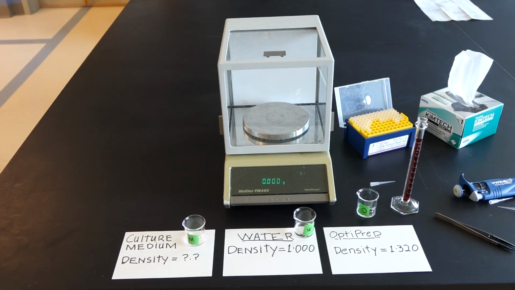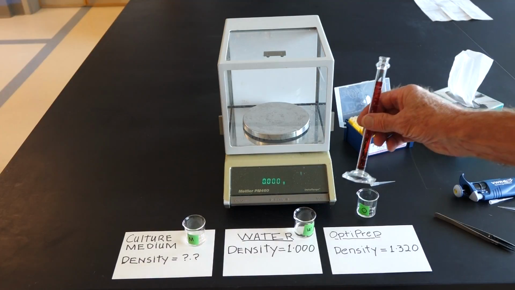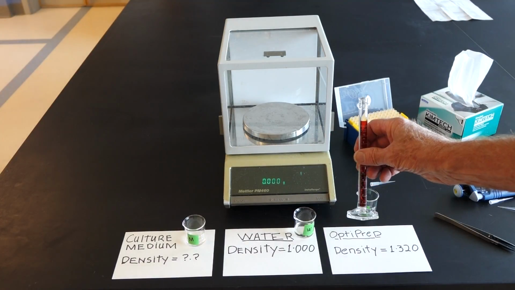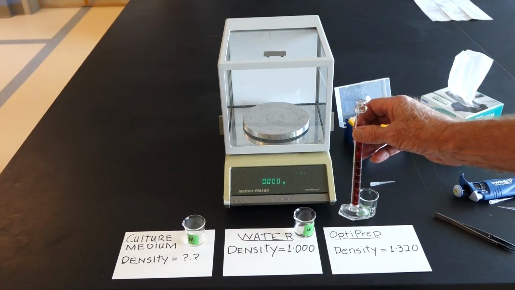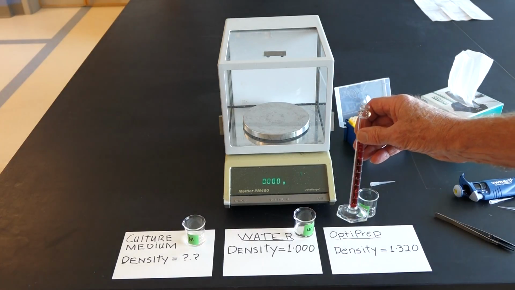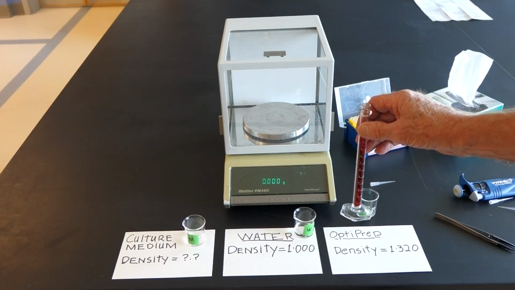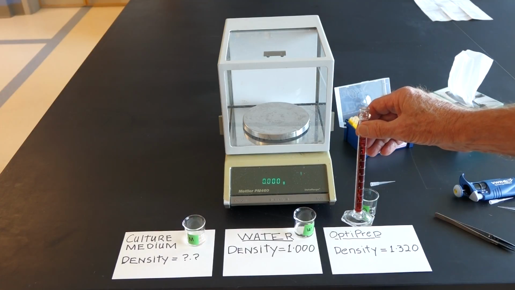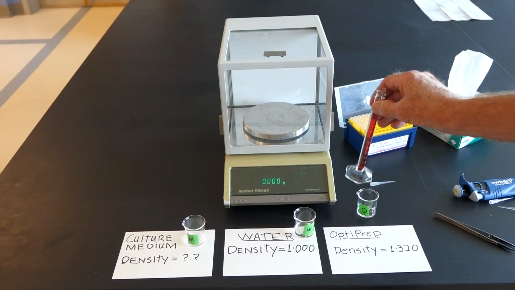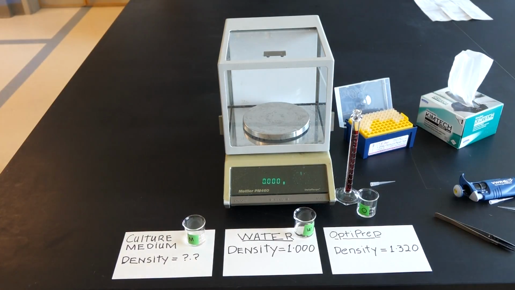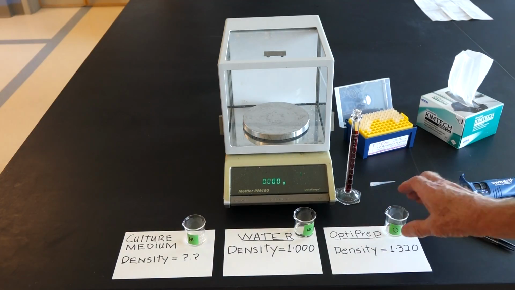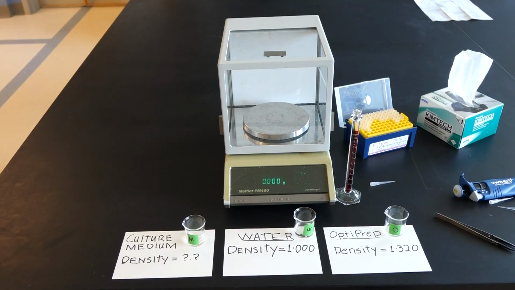You can use a graduated cylinder, having tared the cylinder to zero, then you can weigh directly a given volume of your liquid medium. That uses quite a lot of material, and it's not necessarily all that quick. So if you want to do rapid measurements, here's an easy way to measure the density of any liquid medium quite rapidly.